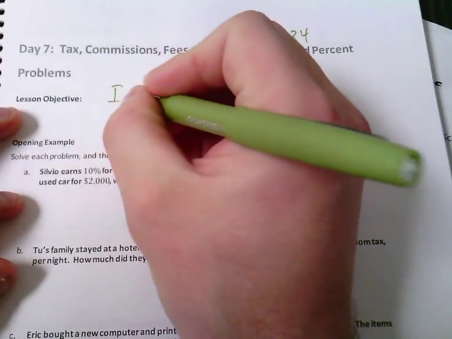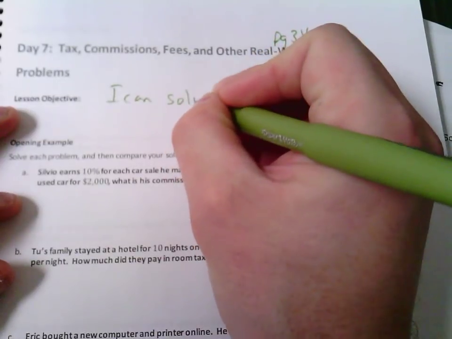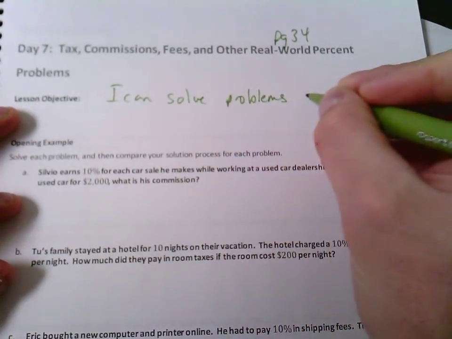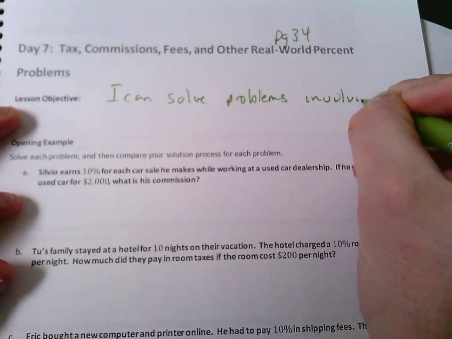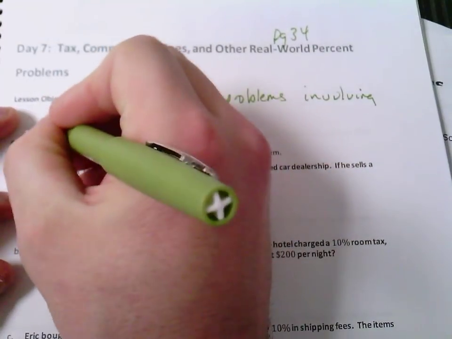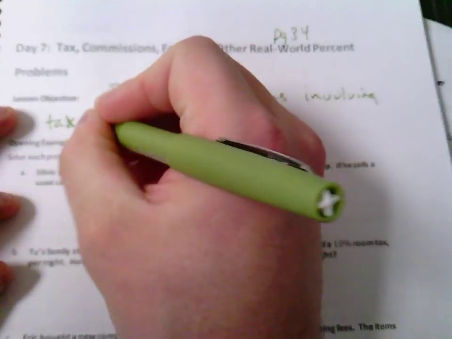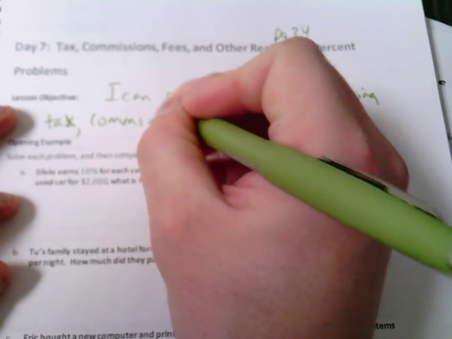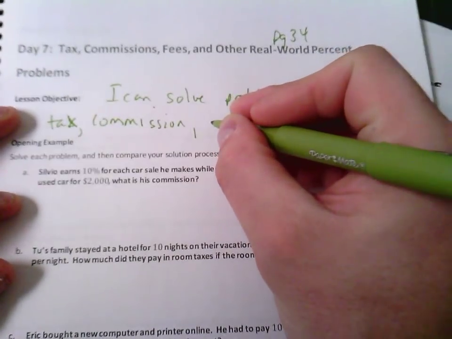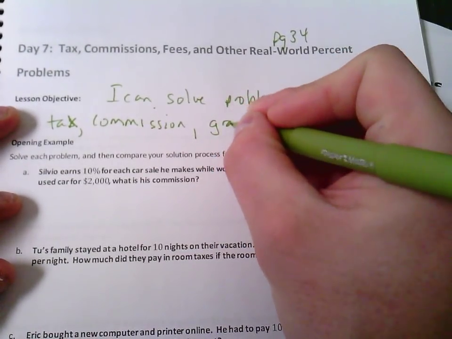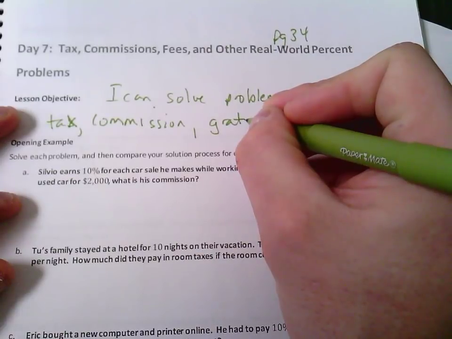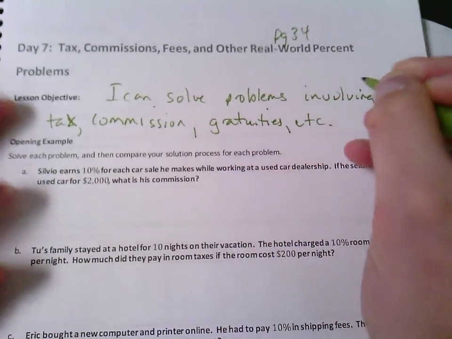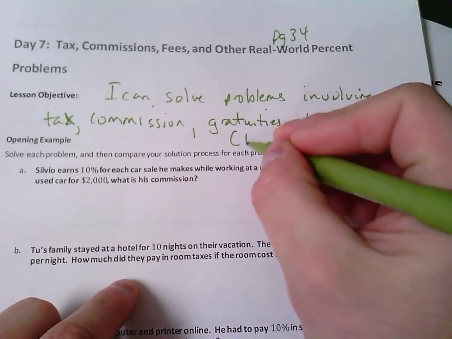I can solve problems involving tax, commission, gratuities, etc. So a gratuity is just a tip, like what you pay a waiter or a waitress.